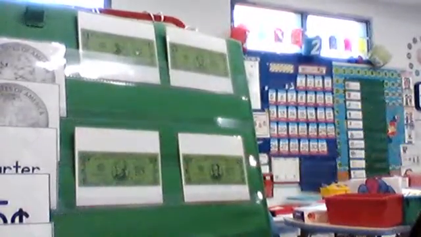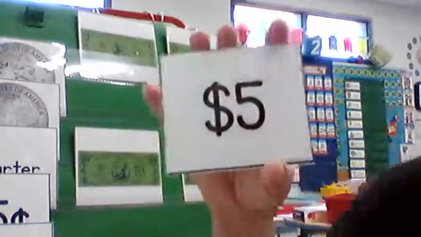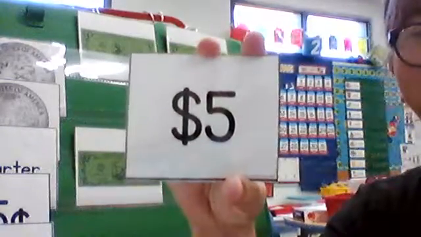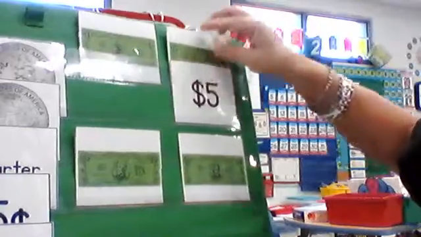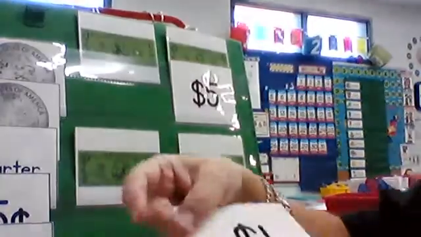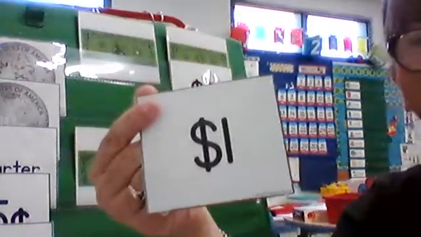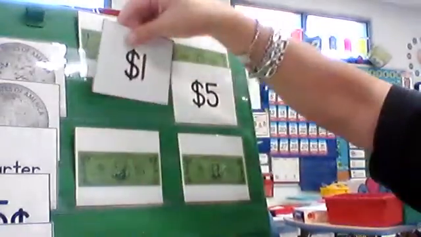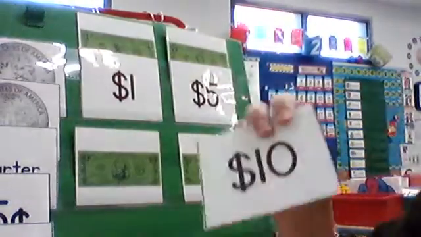Andrew Jackson. His value is $20. Okay, so now let's get the written value out. What does this one say? $5. Okay, I'm going to put that with Mr. Lincoln. What does this one say? $1. That's going to go with Mr. Washington.